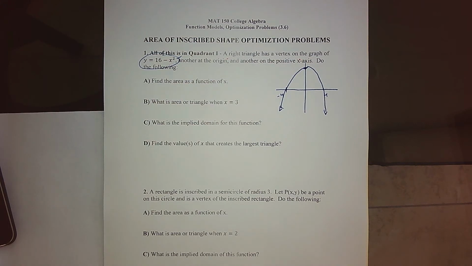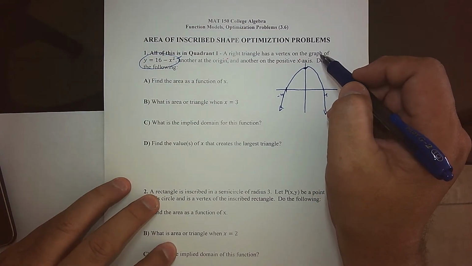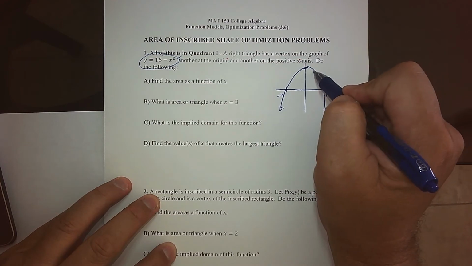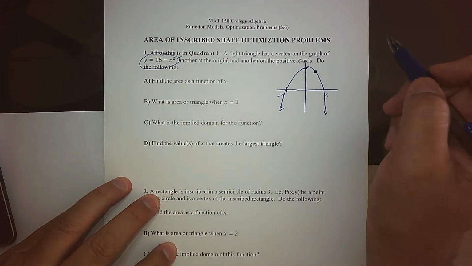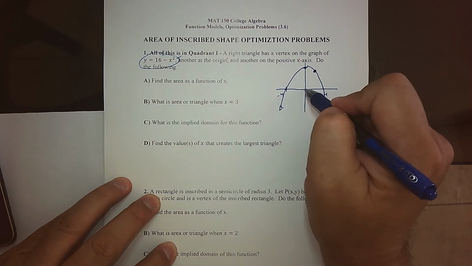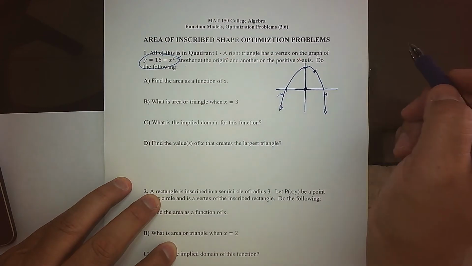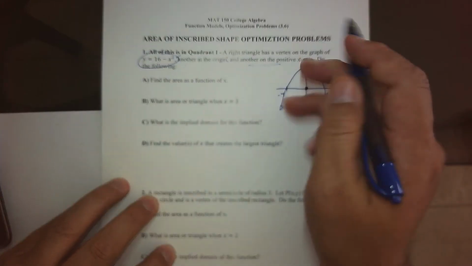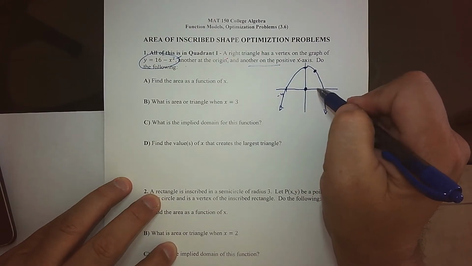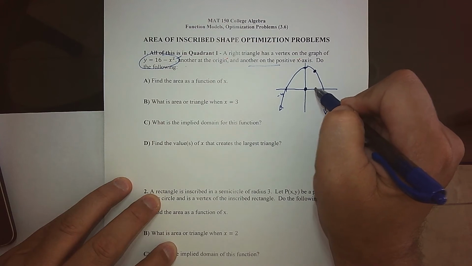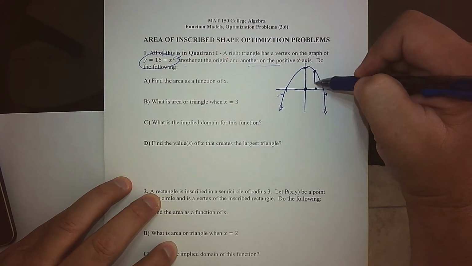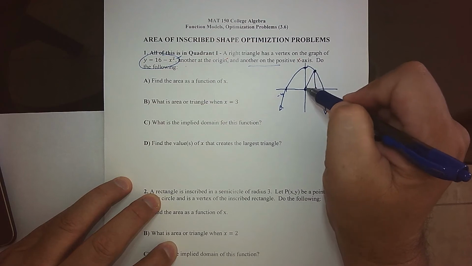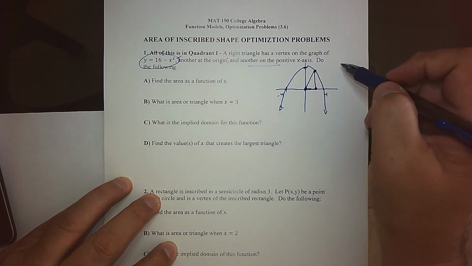And then putting the right triangle together, here's what they're telling us. One vertex is on the graph itself, so maybe it's that point right there. Another is at the origin, so perhaps that point right there. And another is on the positive x-axis, so we're not going to consider that part of the graph. We're going to be on the positive x-axis right there. And there in blue is my right triangle with all the vertices in the right spot.